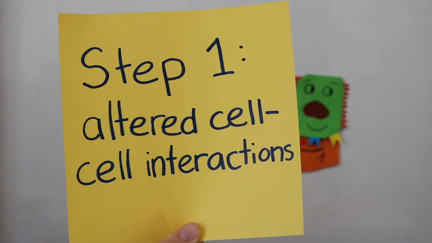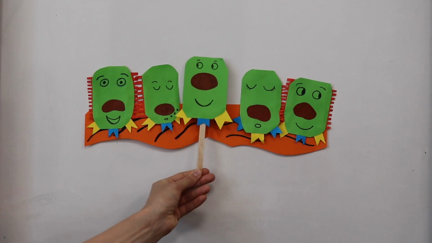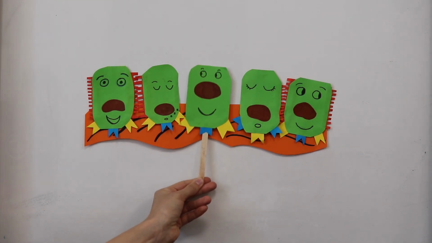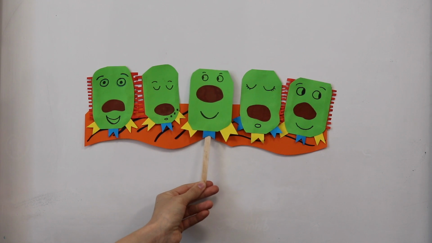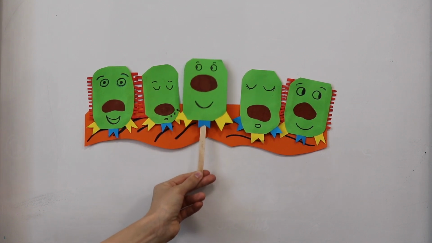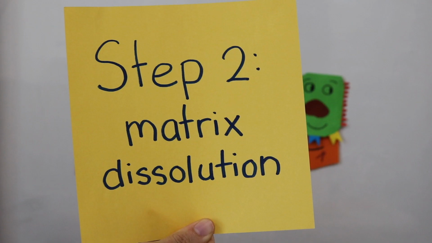Step 1. Altered cell-to-cell interactions. The first step in cancer cell invasion is the loss of contact inhibition between the neighbouring cells. This occurs when a mutation causes a cell to downregulate E-cadherin. This causes the cell to dissociate from its neighbours and start to look a little different.